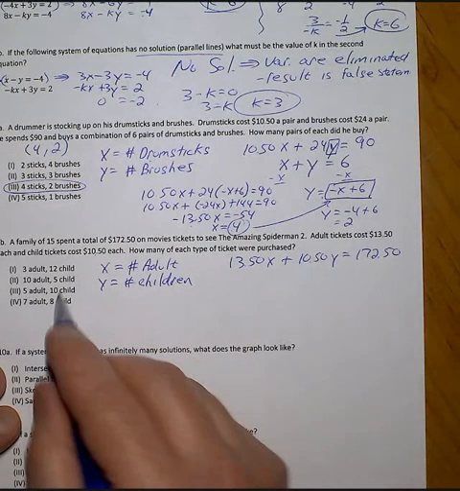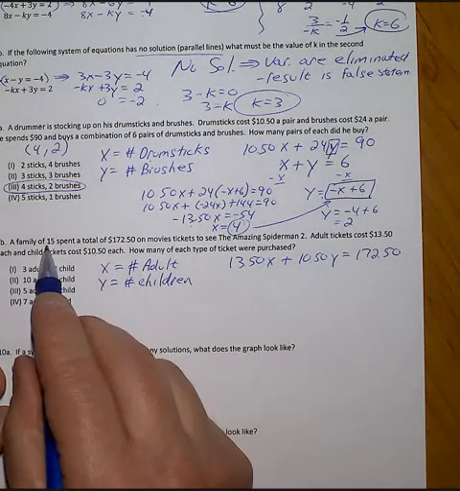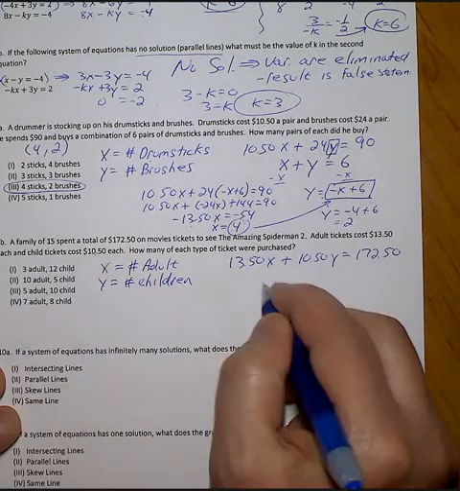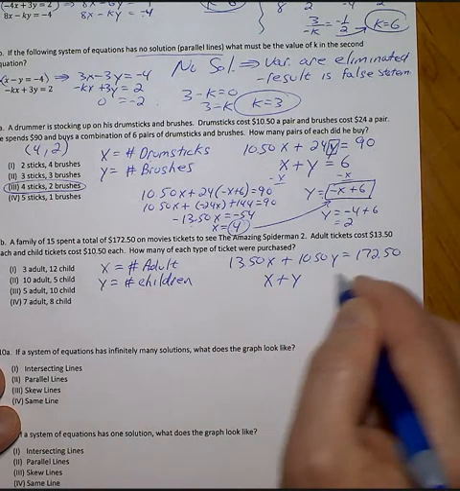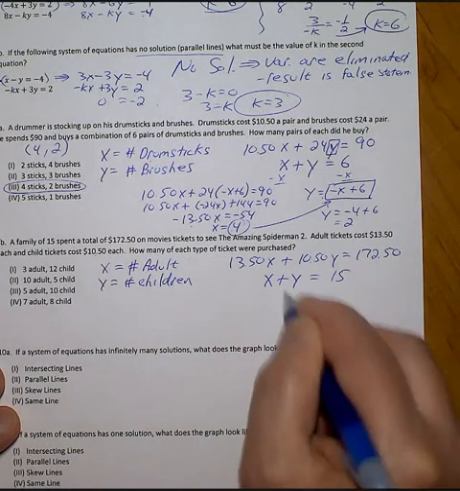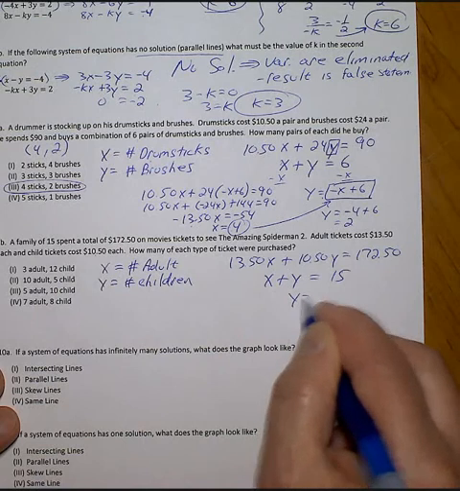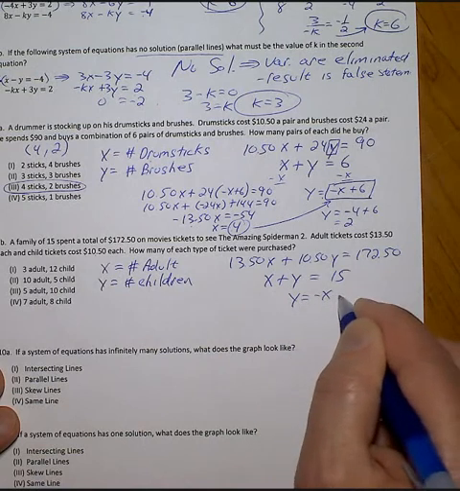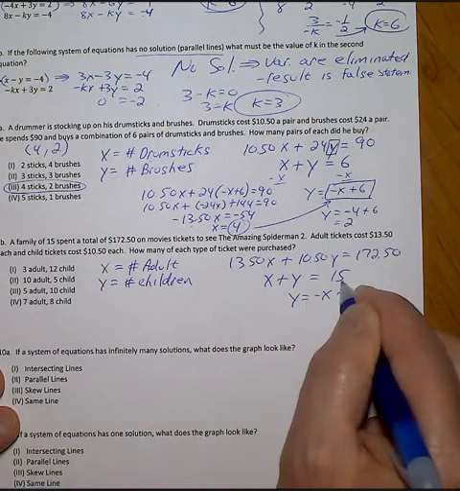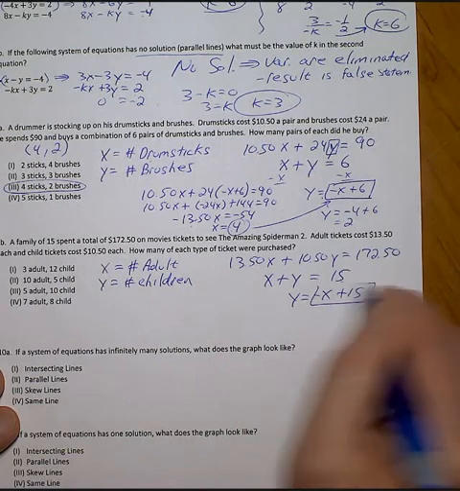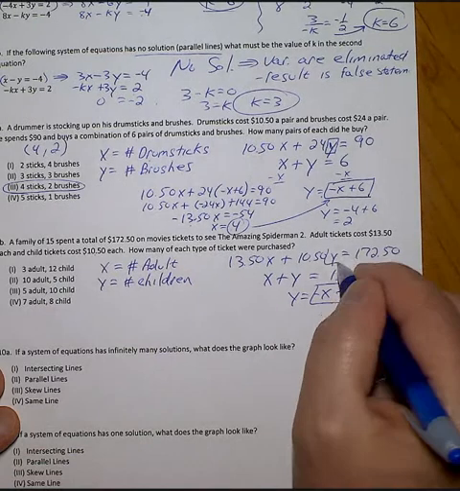And they said a family of 15, a pretty big family. So x plus y, the number of adults plus the number of children, equals 15. I'm going to say y equals negative x plus 15. I moved that x over, and I'm going to solve by substitution. I'm going to take this and substitute it into there.